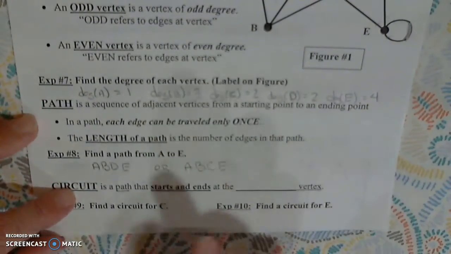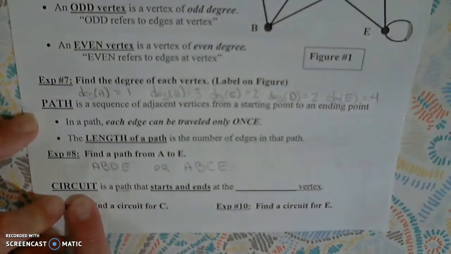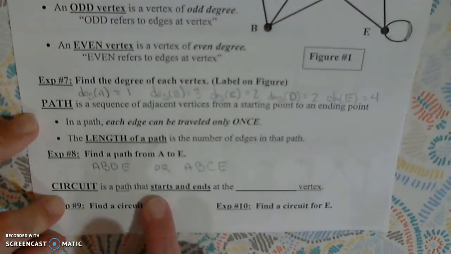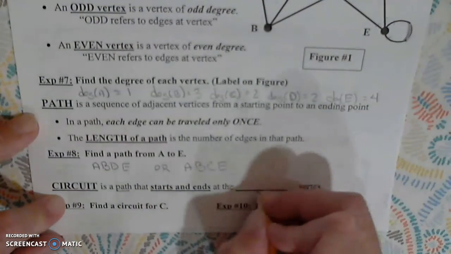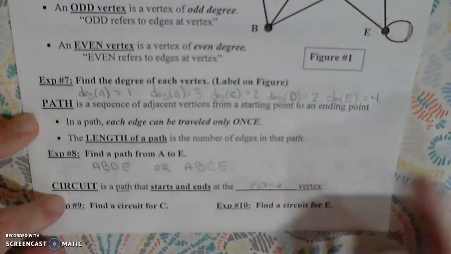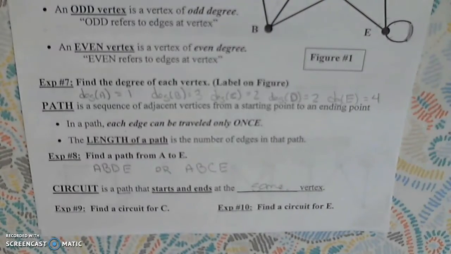The only difference between a path and a circuit is that it starts and ends at the same vertex. Okay? So you have to get back to where you started. That is the difference between a path and a circuit. So a circuit is a special kind of path. You just have to get back to where you started.